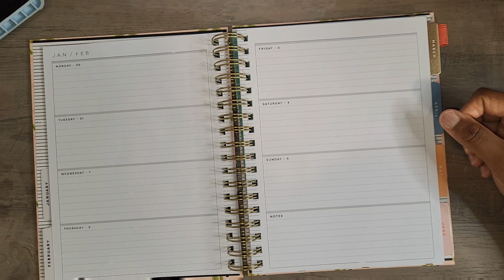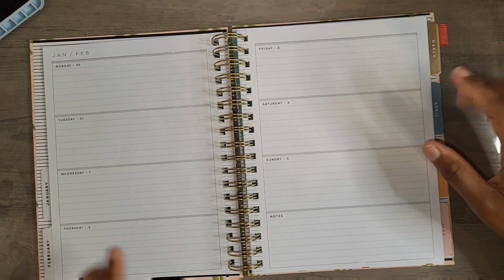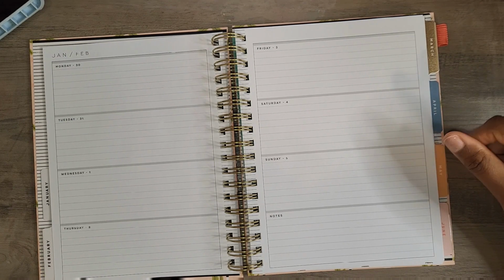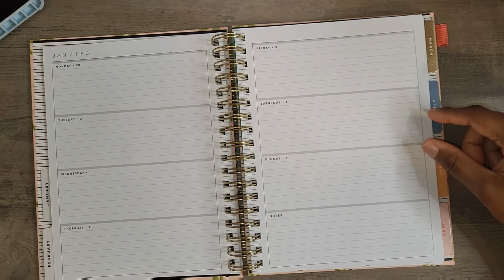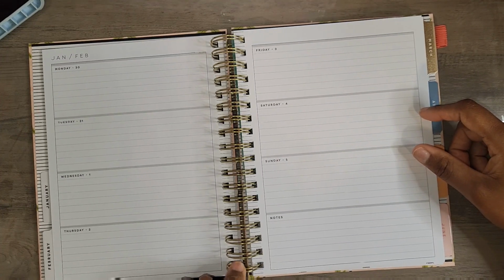So this video is going to be about different layouts and how I use them. Now, I will give some examples of how other people use the layouts. This particular layout is considered the horizontal layout. This planner is a Happy Planner with the binding versus the disc.